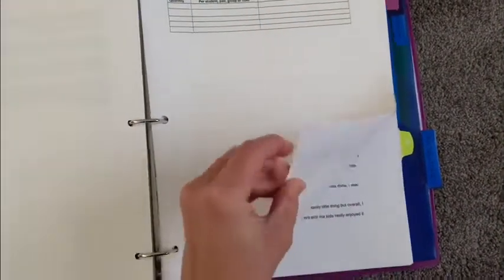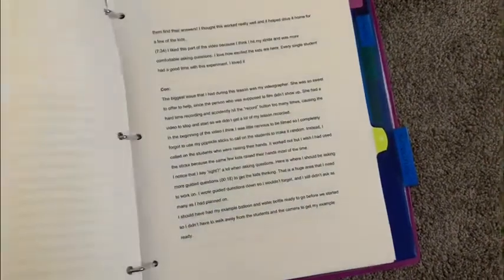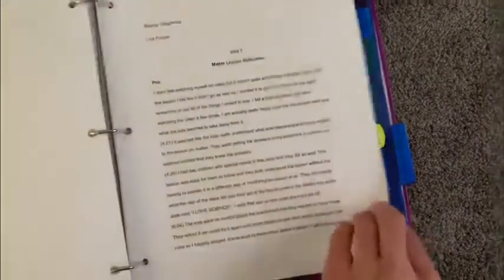This was my lesson plan for matter. And then, my matter lesson reflection.